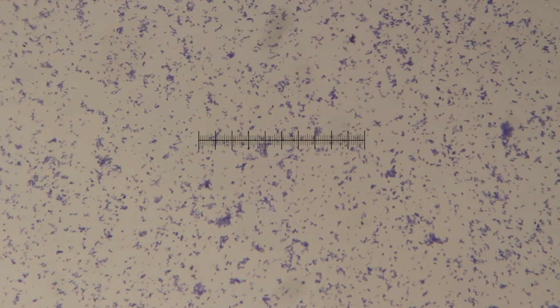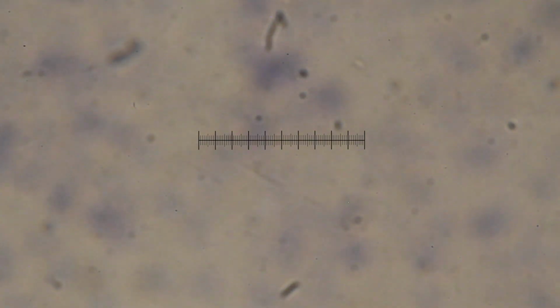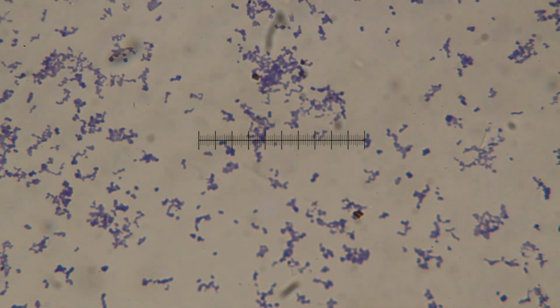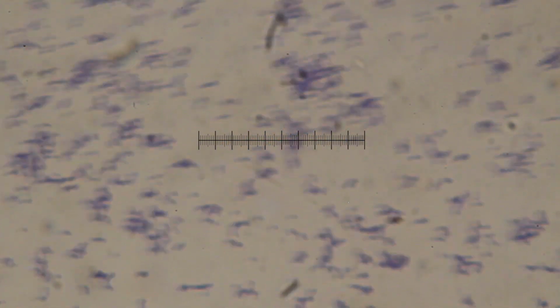Alright, so here is our third smear. This is under 10x. We'll shoot this up under 40x and refocus. Okay, I'll then go halfway between the 40x and the 100x. Put a drop of oil right on the slide.